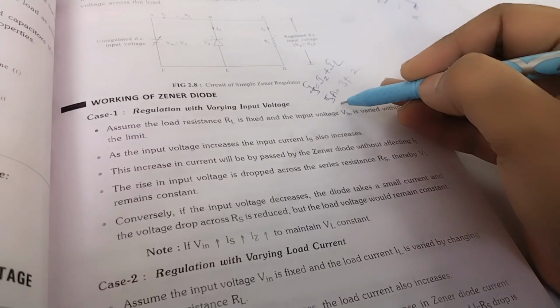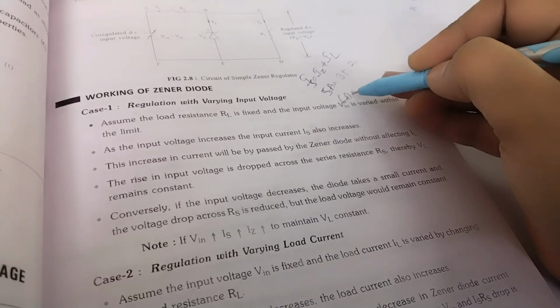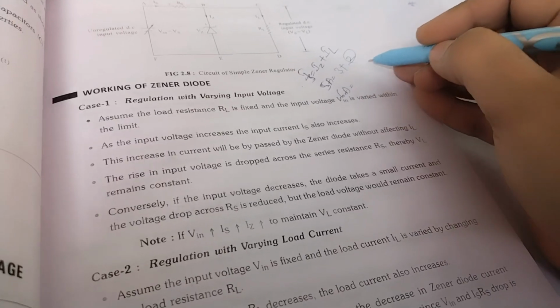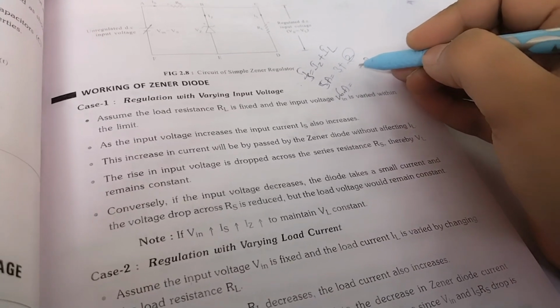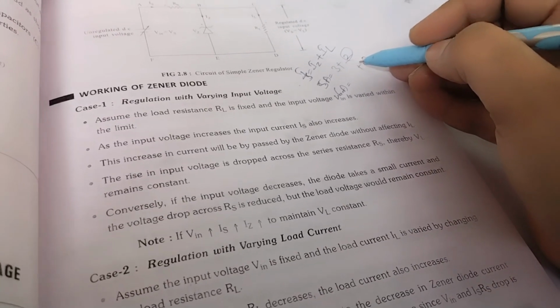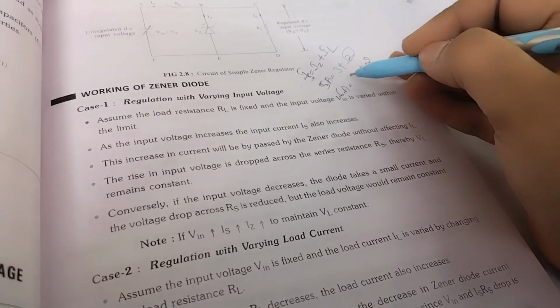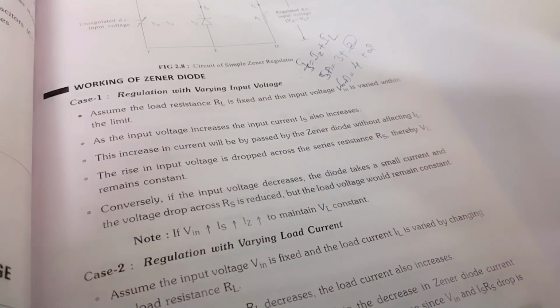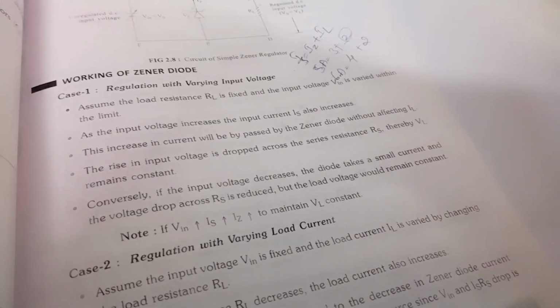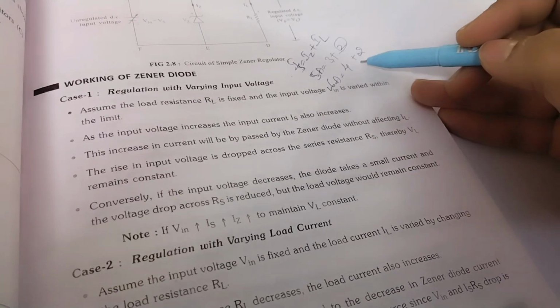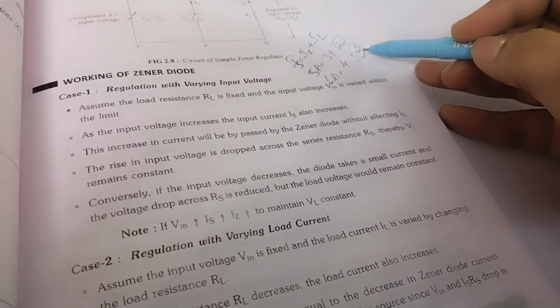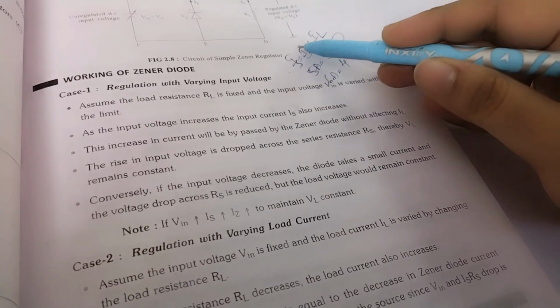If we increase the input voltage, assume that IS becomes 6 amps, then in that case this load current should be fixed. It should not be altered. It should not be changed. So in that case, ultimately the effect is going to occur only on the IZ current. Then IZ will be 4. So like this, if the load is constant, load is fixed, this IL current is also fixed. The only change is going to occur on IZ.